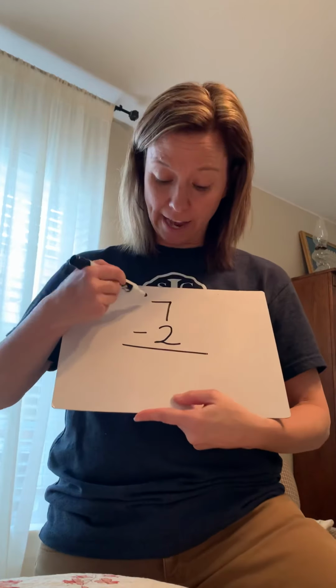Okay, so if I say 7, subtract 2, what sign do I use? I use my minus sign. Okay, so my problem would look like this. I'd say 7, subtract 2, or minus 2. Okay, now let me get, I keep having to close my marker because I don't want to get ink everywhere. Okay, so let's count my cubes. I have 1, 2, 3, 4, 5, 6, 7 cubes, okay?